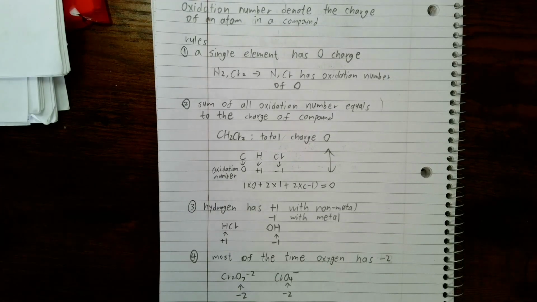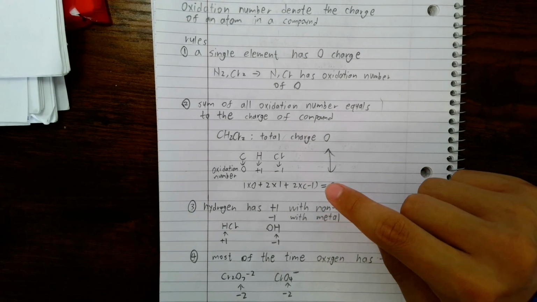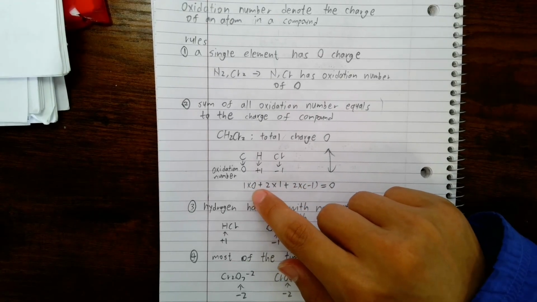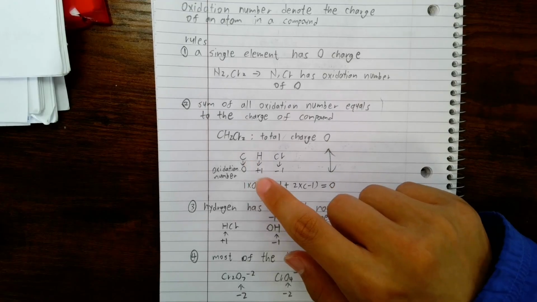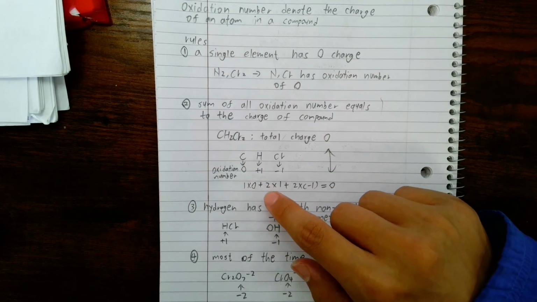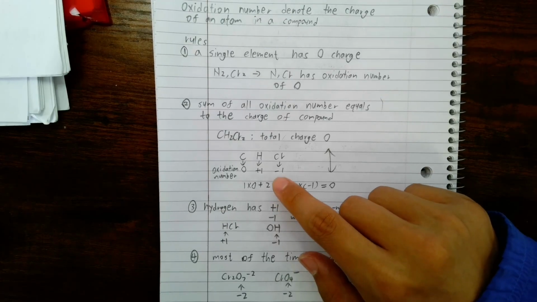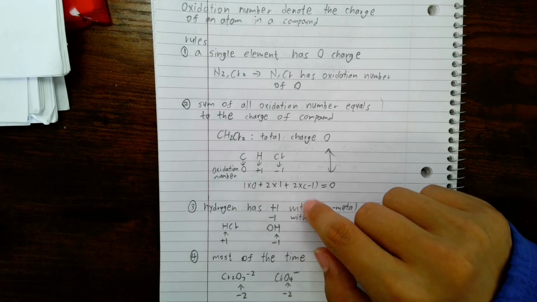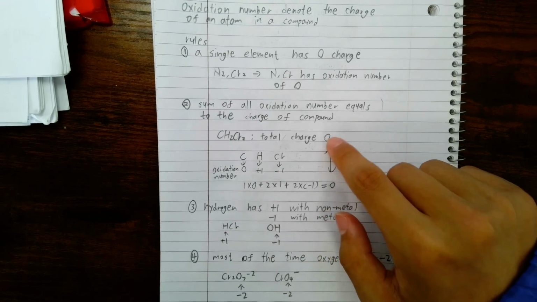For example, in CH2Cl2, the total charge is equal to 0. If we take a look at each individual element, there's one carbon, 1 multiplied by 0, and 2 hydrogen, plus 1 multiplied by 2 multiplied by 1, and chlorine, negative 1, 2 times negative 1. The sum is equal to the total charge of 0.